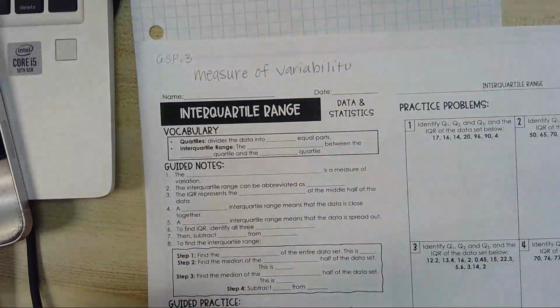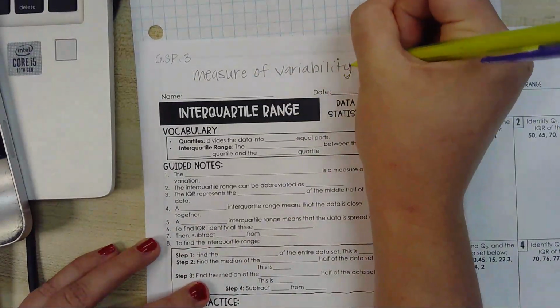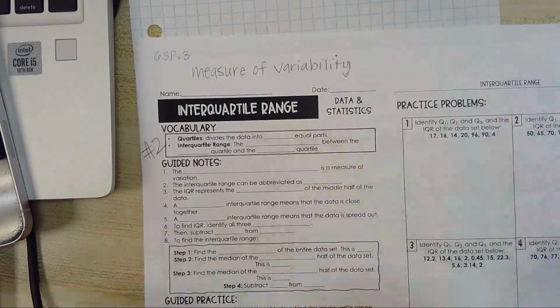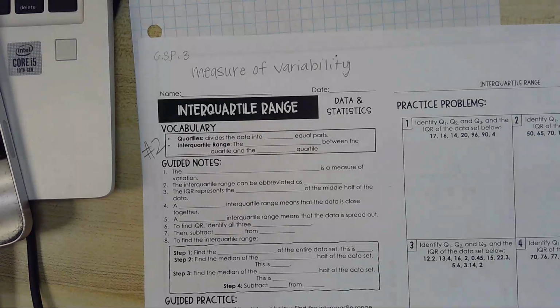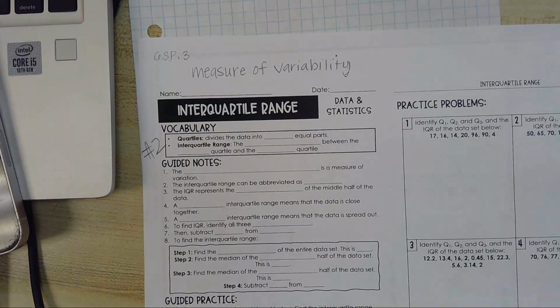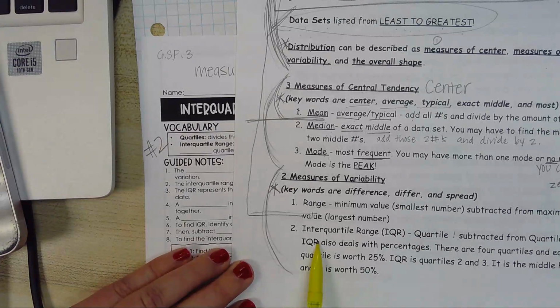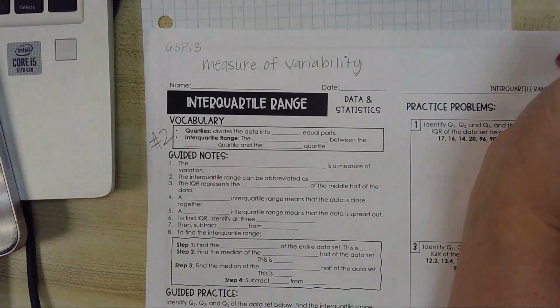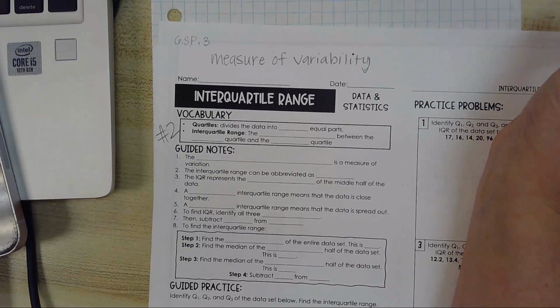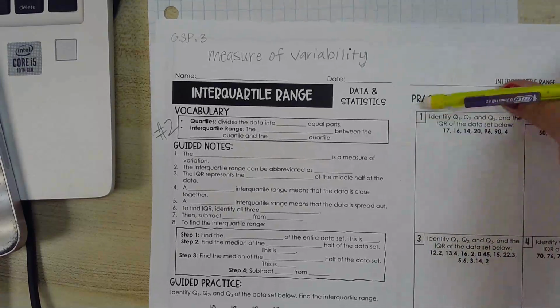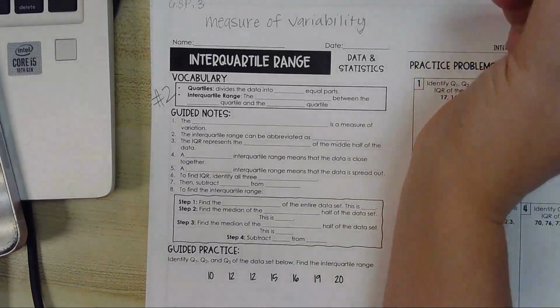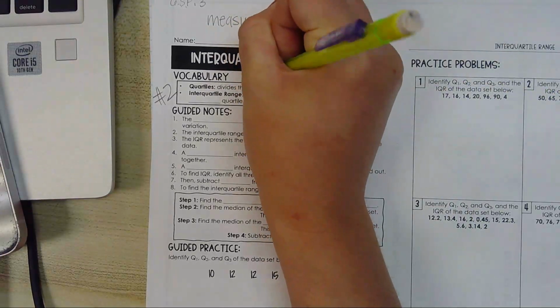And this one is going to be the second measure of variability. Yesterday we had the first measure of variability, and what was that first measure? Range. So we had range yesterday, and today we're spending all day on interquartile range. When you get to 7th, you're going to learn the third, and it's called MAD, and some of you have already seen it on Zern. So we are focusing only today on interquartile range. Interquartile range can be abbreviated as IQR.